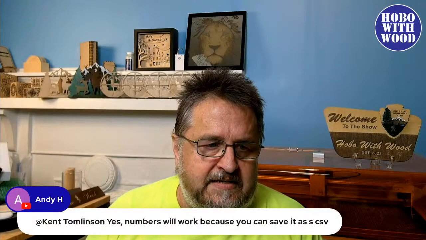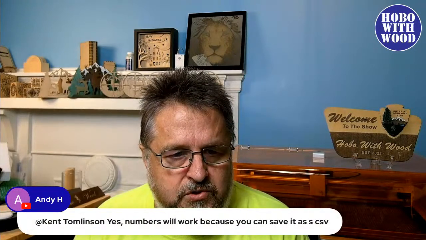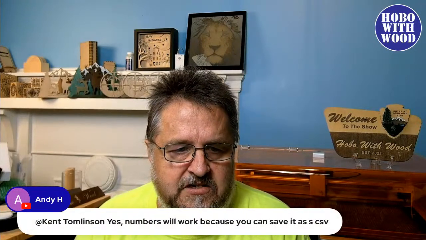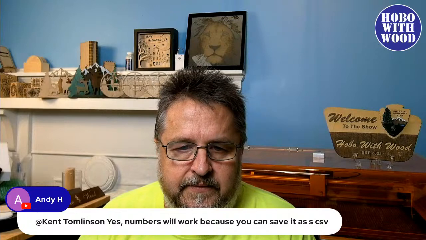And Andy says, yes, Numbers will work because you can save it as a CSV. And Jack's educating me: Numbers is an Apple spreadsheet. Okay.